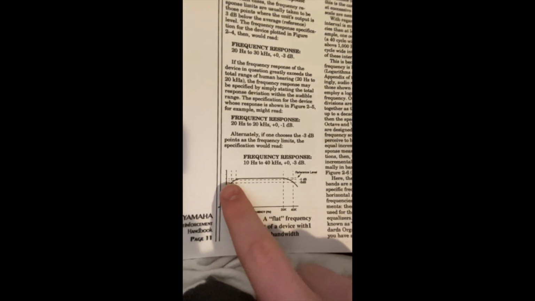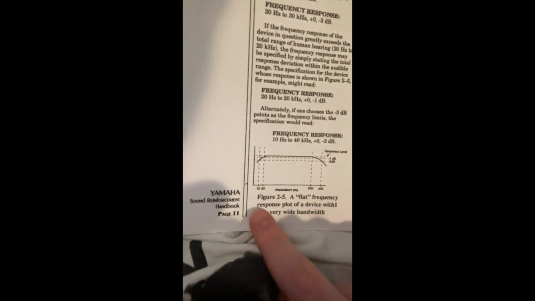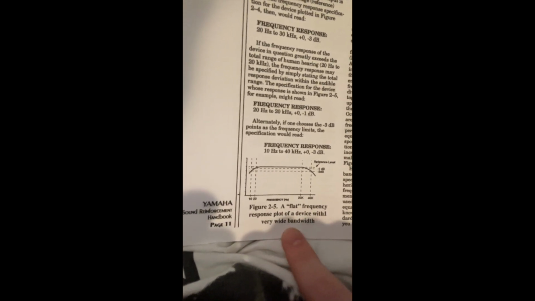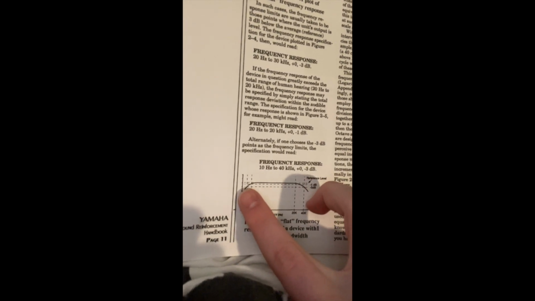But the one that went down to -3 was the same reference, the same response plot, but it went down to 10 hertz, which is 10 hertz below the human hearing range, and then it went up to 40 kHz, which was 20,000 hertz higher than the human hearing range, and that one had a frequency response that was -3. So basically, this graph that I'm showing you right now is a flat frequency response plot of a device with one very wide bandwidth. Boom.